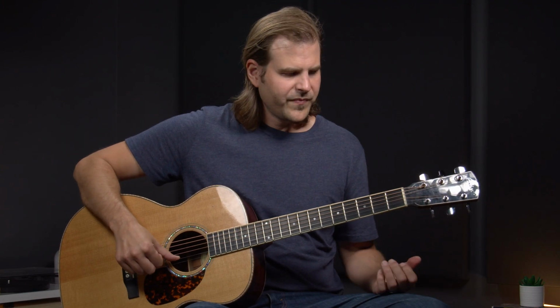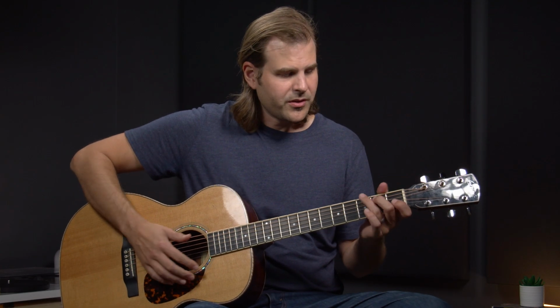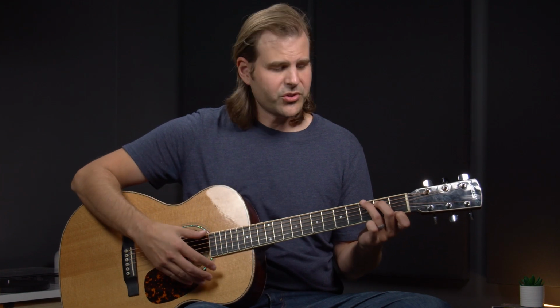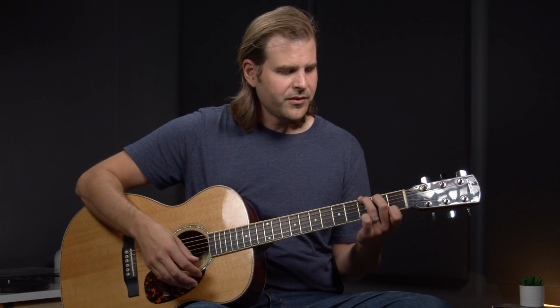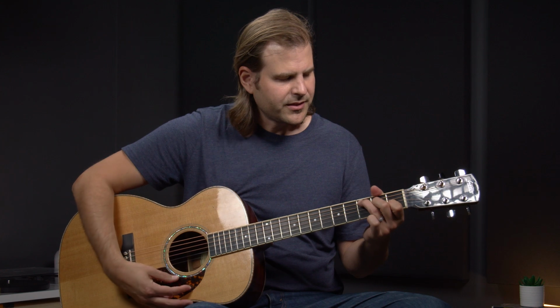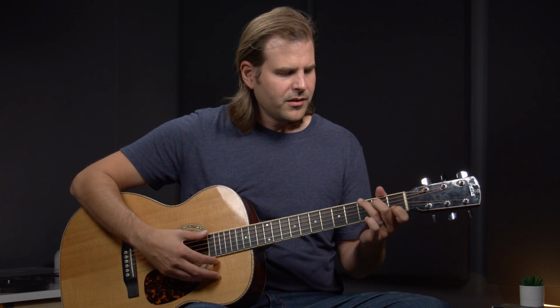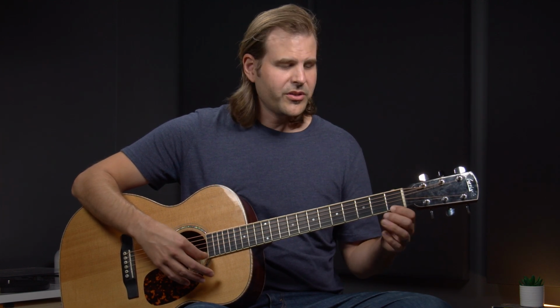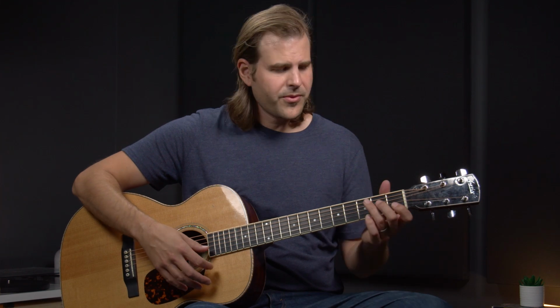There's a couple of reasons for that. We've got this F that wants to resolve down to the E, which happens. Just pay attention to the first string here when we move from this G7 to a C. So we moved from F, which is the 4, down to E, which is the 3rd, okay?